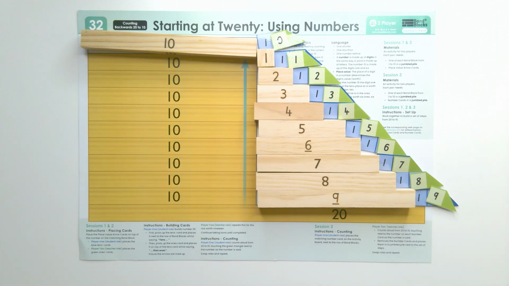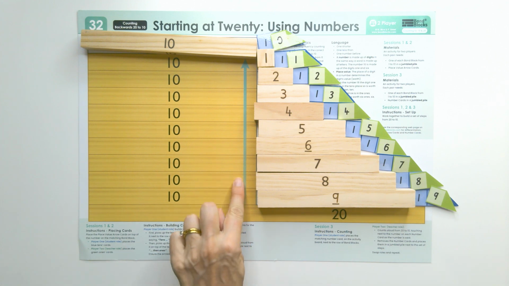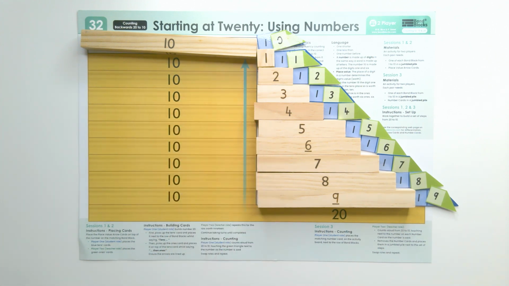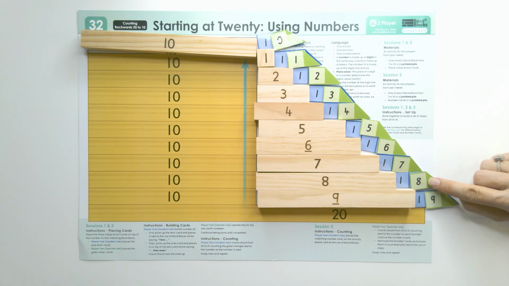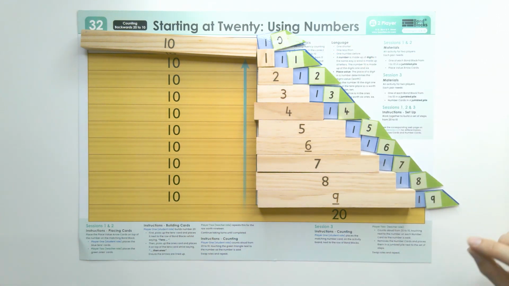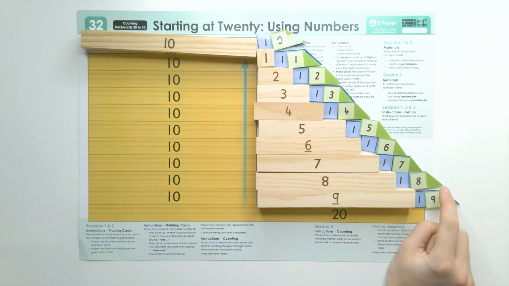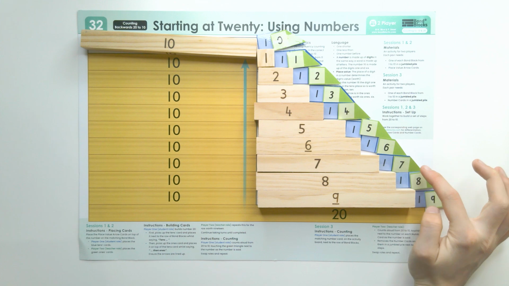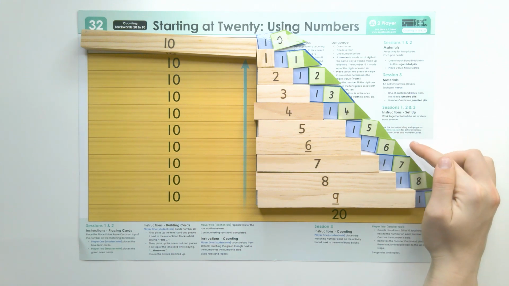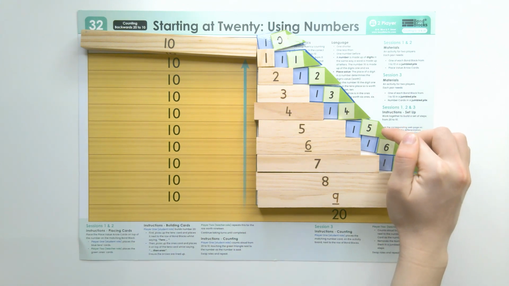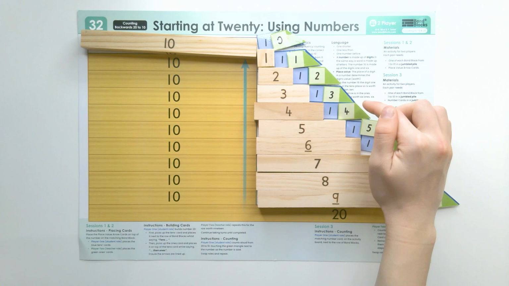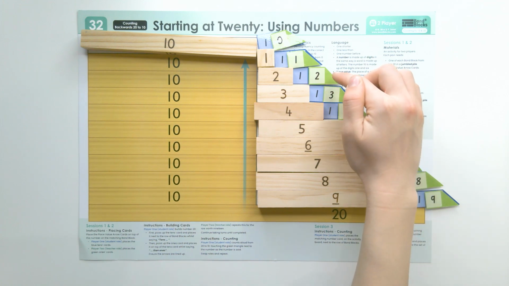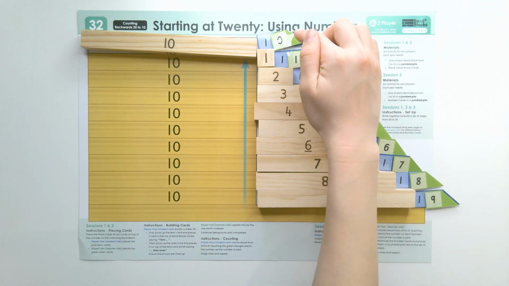The next thing we're going to do is count. Now, we're thinking about going backwards. So, Karis, can you start at 19? I want you to point where the triangle is as you count, and I'm going to listen for that sound in the teens. Off you go. 19, 18, 17, 16, 15, 14, 13, 12, 11, 10.